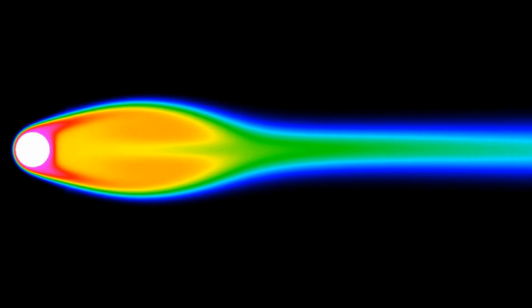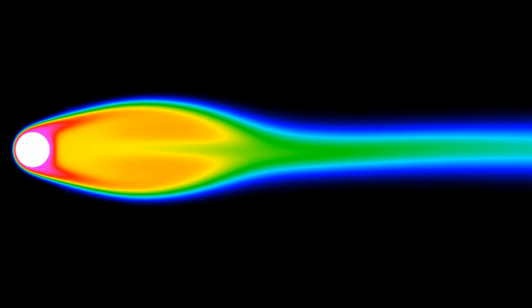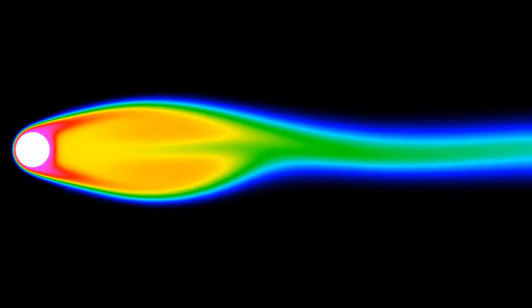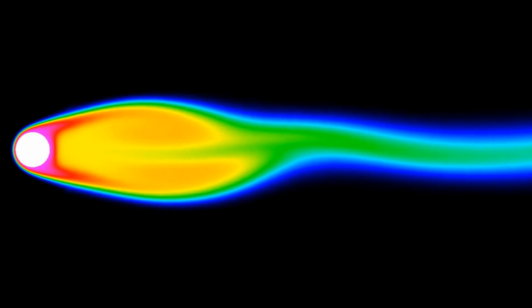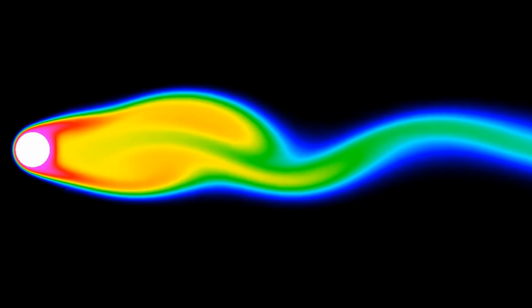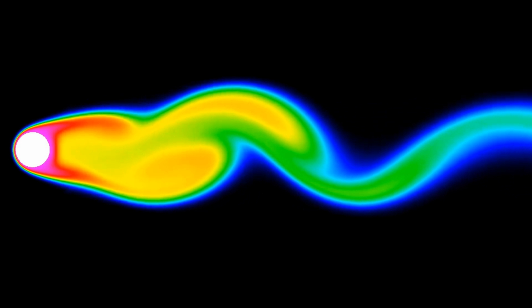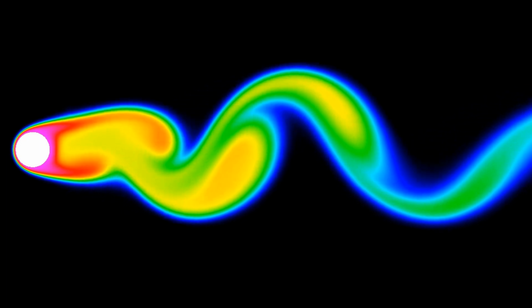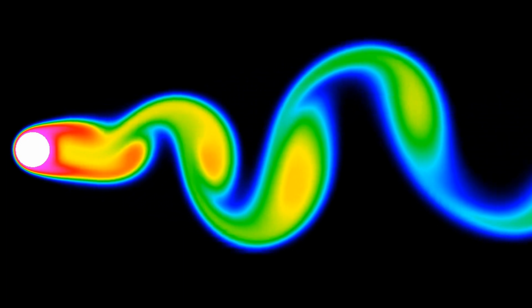In fluid dynamics, a Karman vortex effect, or a von Karman vortex street, is a repeating pattern of swirling vortices, caused by a process known as vortex shedding, which is responsible for the unsteady separation of flow of a fluid around blunt bodies. The animation shown on the screen is just an example of the von Karman effect.